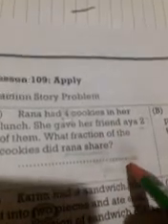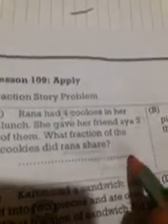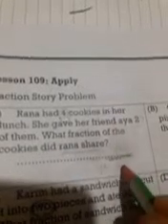If we want to write the fraction, first make a fraction line. Under the fraction line, we write the total number. What is the total number? 4. So we write 4. On the top, we write the number of cookies Rana shared. How many cookies did Rana share? 2. So we write 2 on the top. The fraction is 2/4.